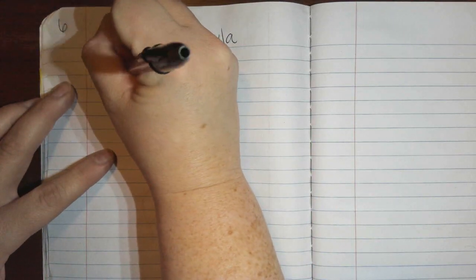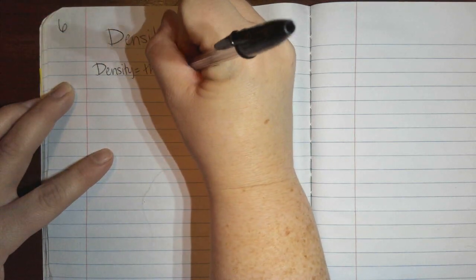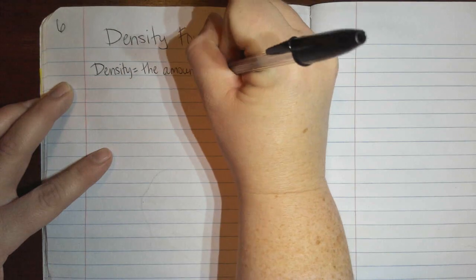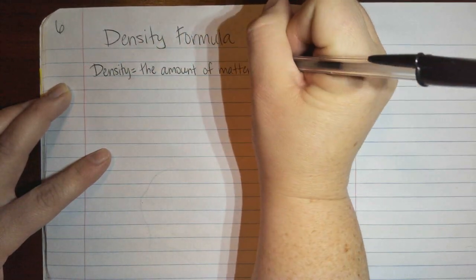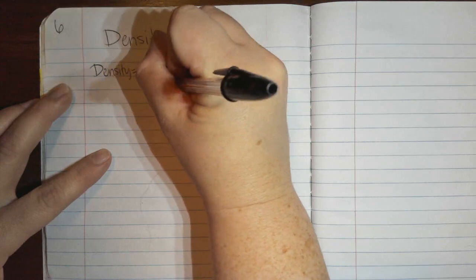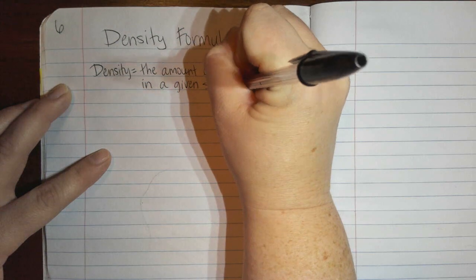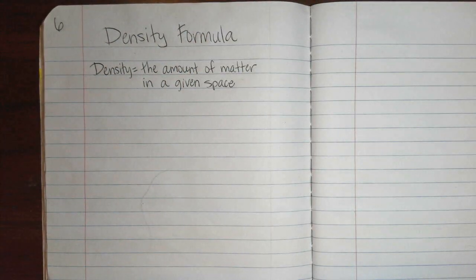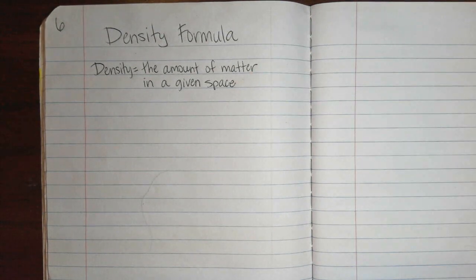So we're going to define density as the amount of matter in a given space. So another way to think about that is how much mass is in a certain volume. Okay, it's the relationship of mass to volume.